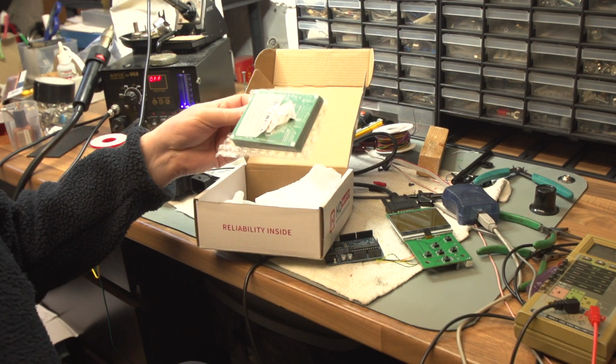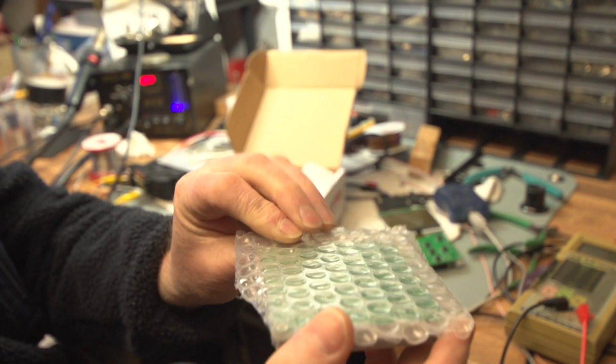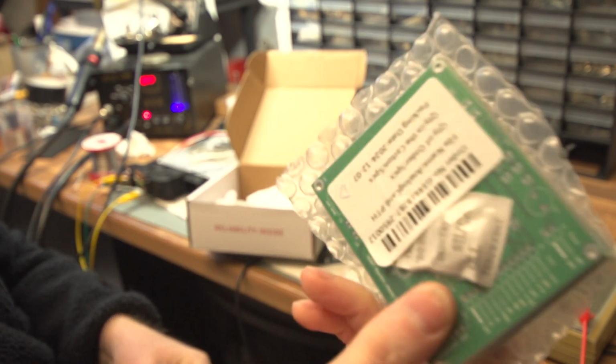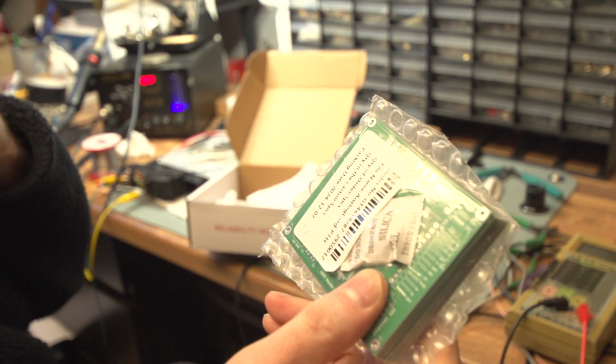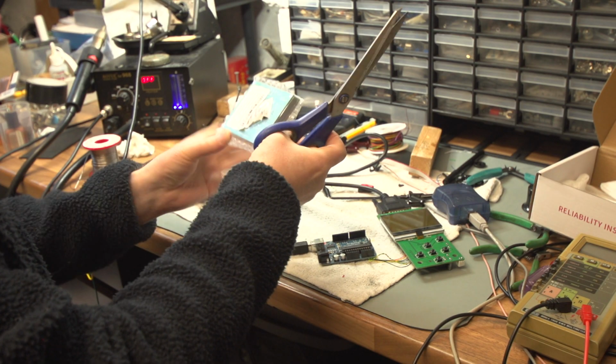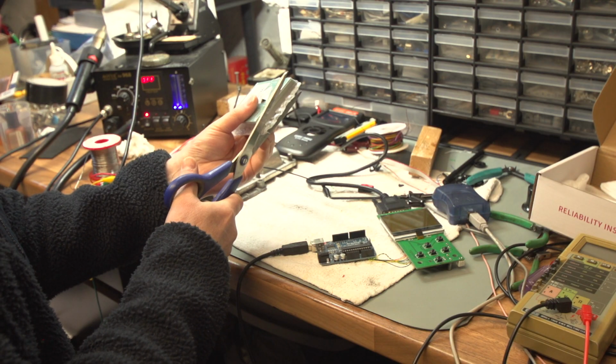and this is the wonderful part of looking at the boards for the very first time. I'll see if I can zoom in a bit. It's very well sealed, brand new boards. Yippee! It's always exciting to get new boards. So let's get this open and have a look. Yes, I love new boards.